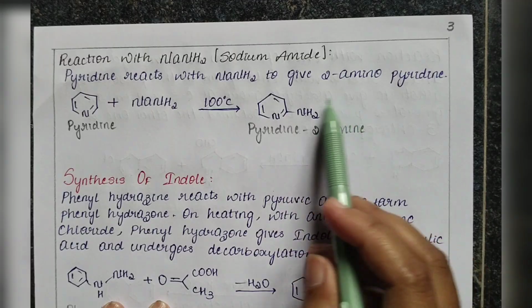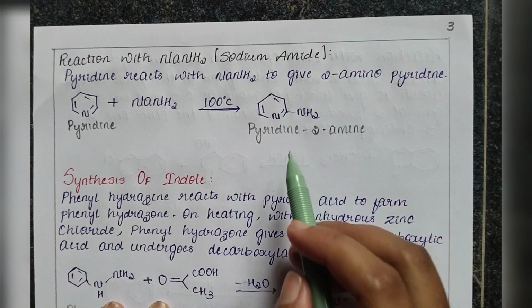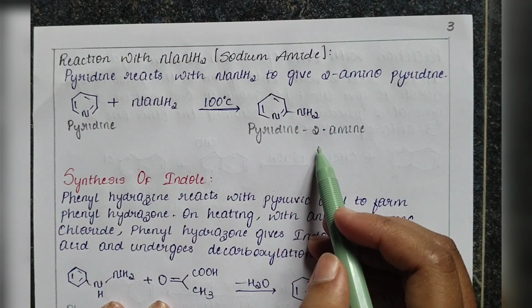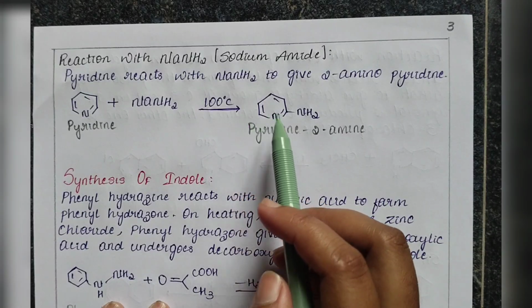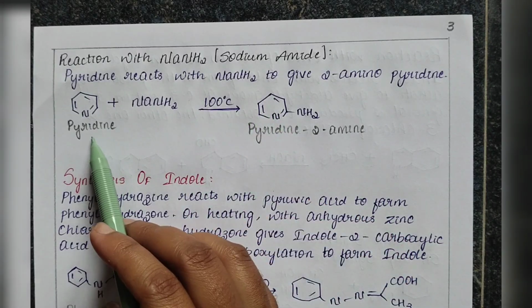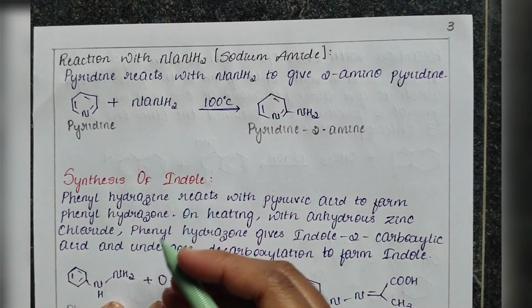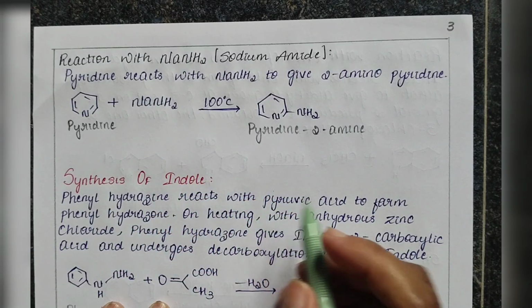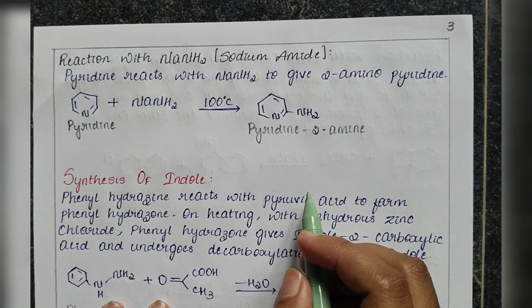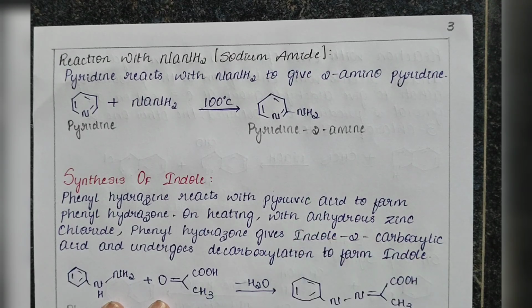This question is usually asked for 2 marks in your semester examination, which is more important. They might also ask, write the product when pyridine reacts with sodamide. So remembering the reaction and also their names is very important for your semester examination, and also in some of the competitive exams like UGC NET, CSIR, and also usually asked in JEE and GATE exams also.